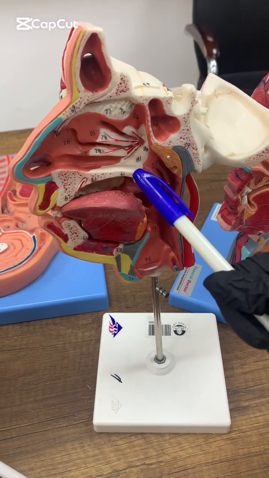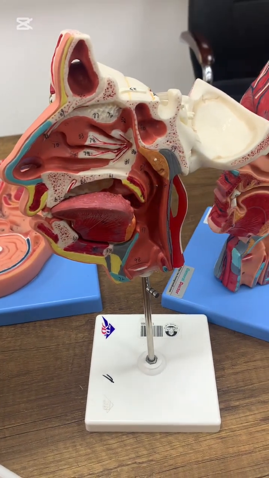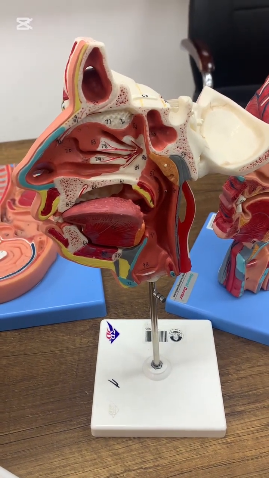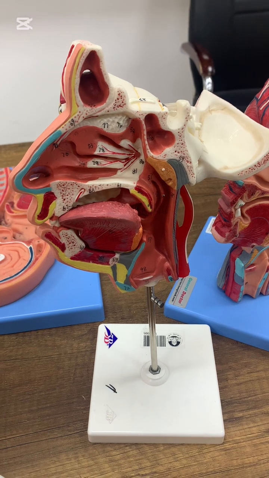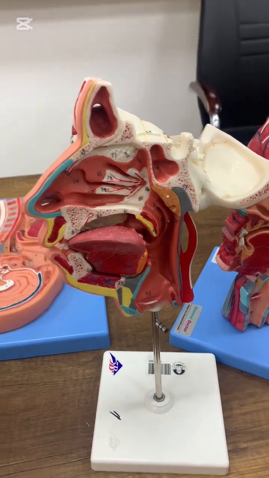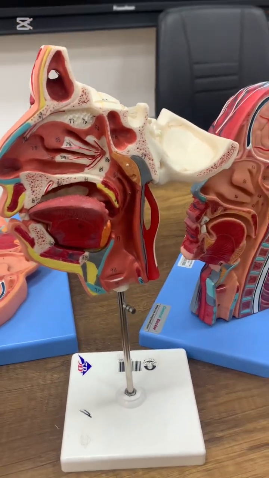Here, this side is the posterior nasal aperture. And now I'm going to discuss the arteries that supply the nose from inside of the nose. We have many arteries, 5 arteries.